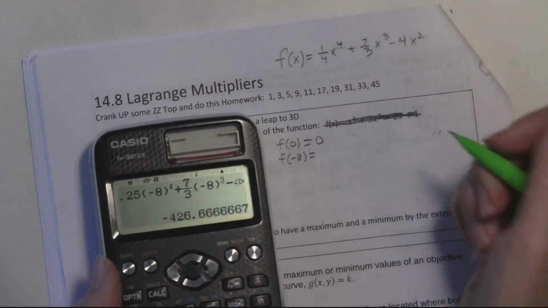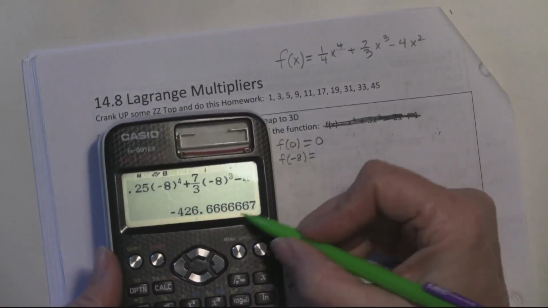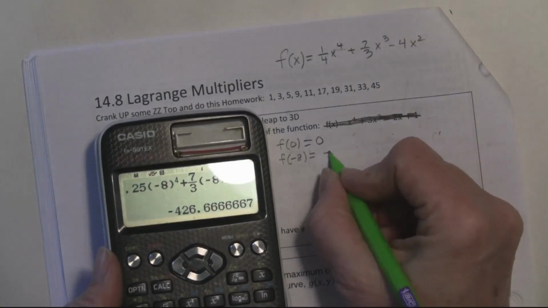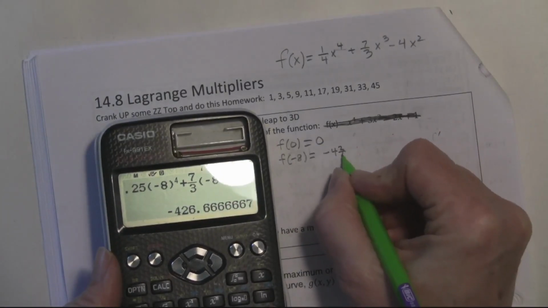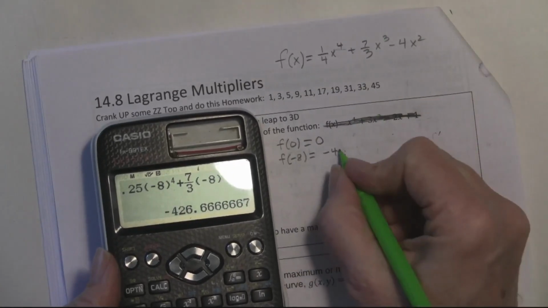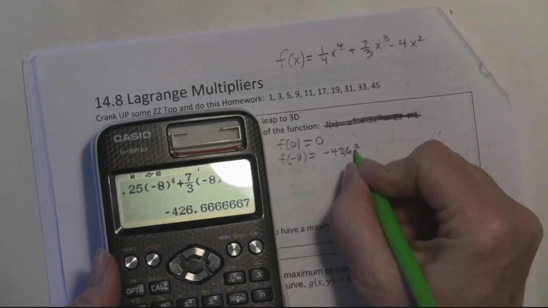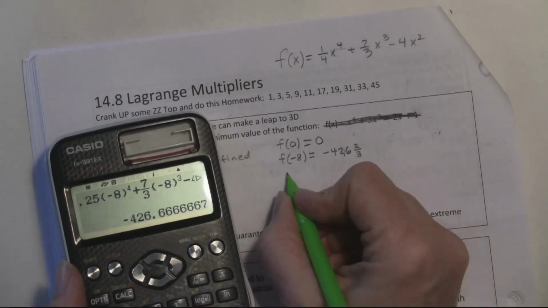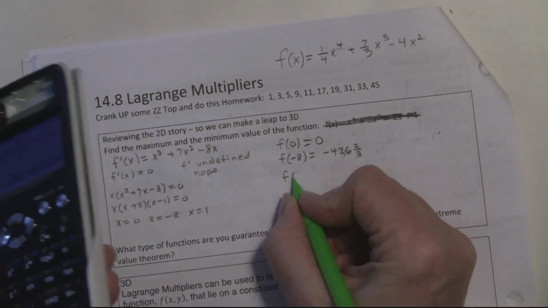Okay, so that's 2/3, right? So negative 426 and 2/3. Then f at 1.